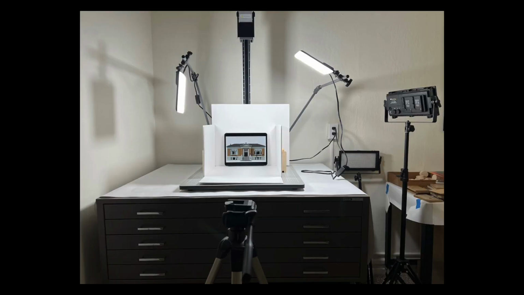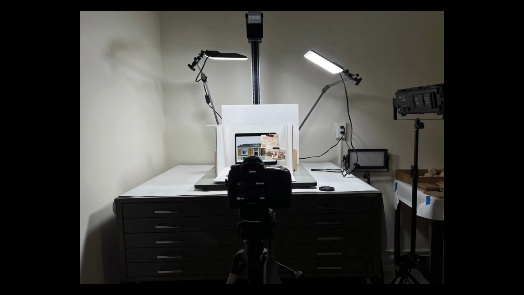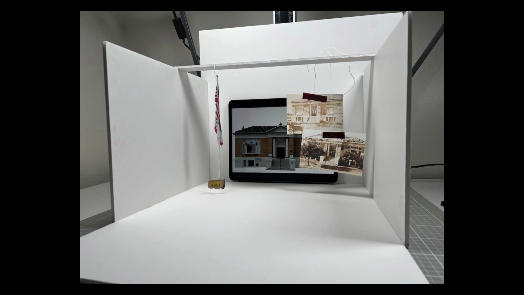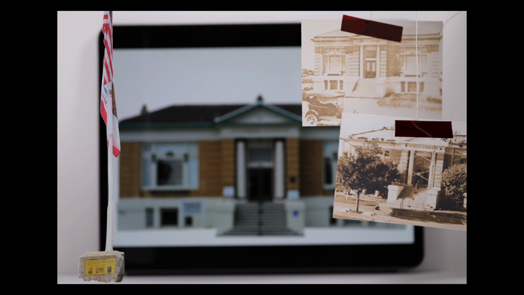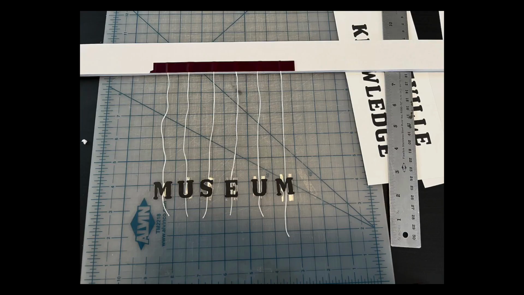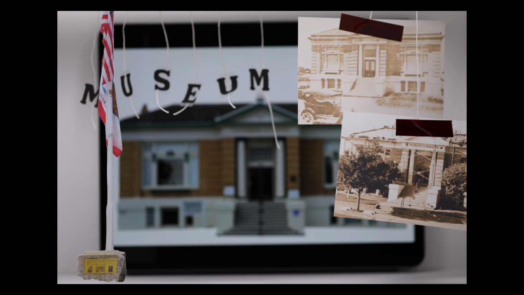So again, the original image on my iPad. I then added 2 historical images, both taped with Rubylith because that's what I had close by. Next, I add in the flagpole. Then I photographed the image. Next, I began to add in text. I cut out the letters for museum and used thread and tape to work them into the piece. Again, the scene photographed.